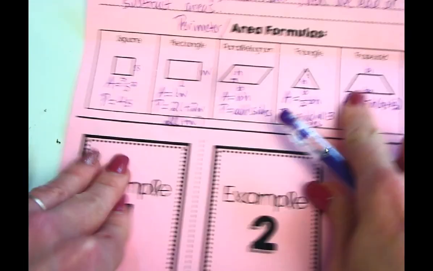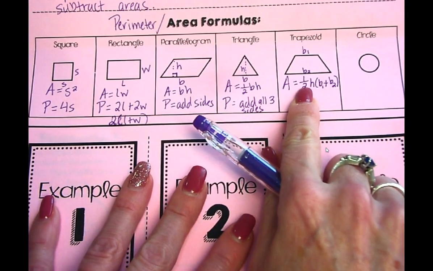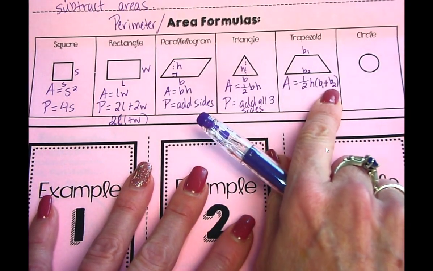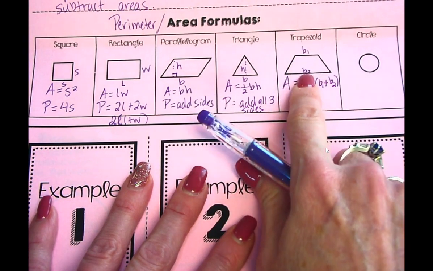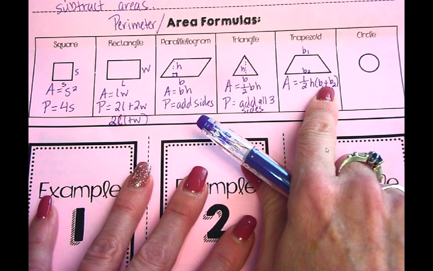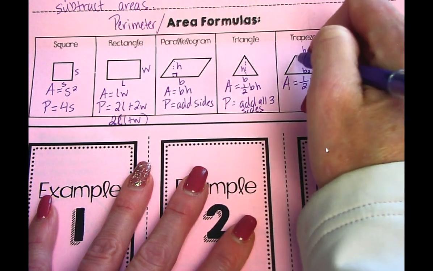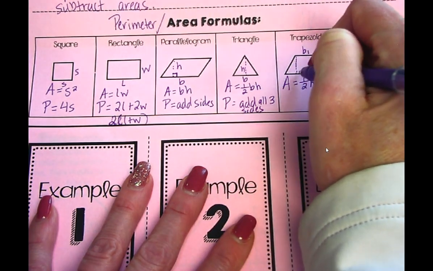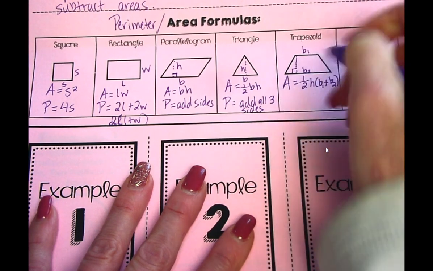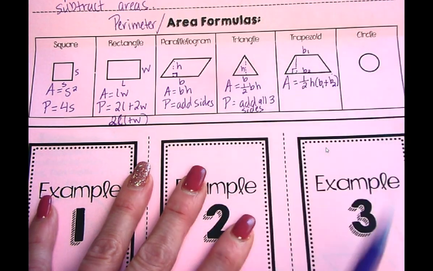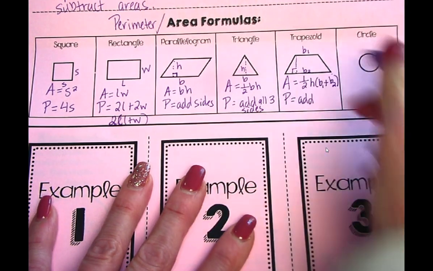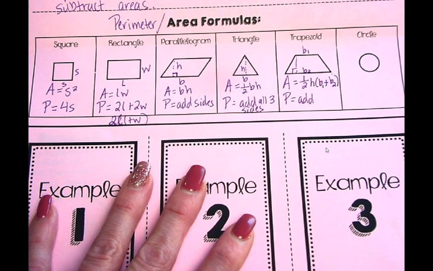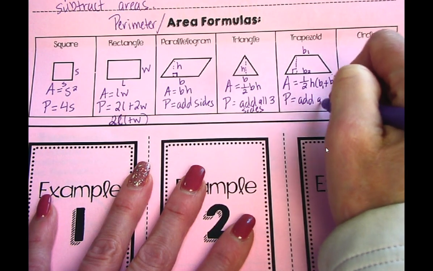So this half ends up averaging the 2 bases. That's how the formula is devised. You have 2 bases, you have to include them both in your formula, and you multiply that by your height. And again, just like with the triangle, your height is the distance from the bottom of the trapezoid to the top. And the perimeter would be all sides, because they're going to be different depending on the type of trapezoid it is. All 4 sides.